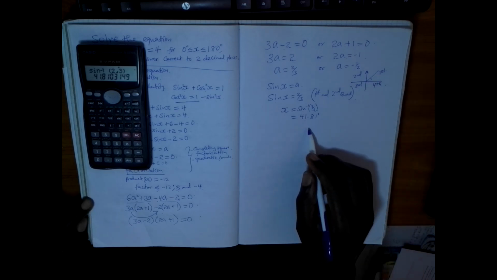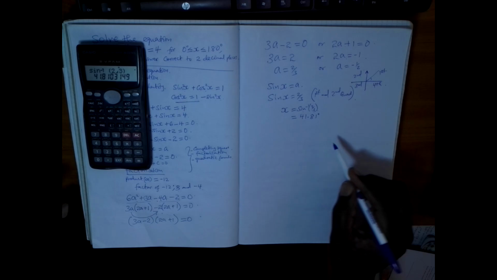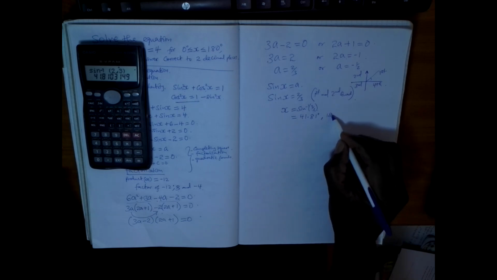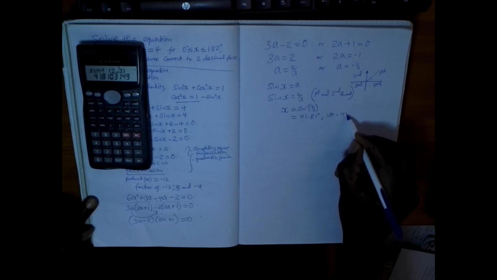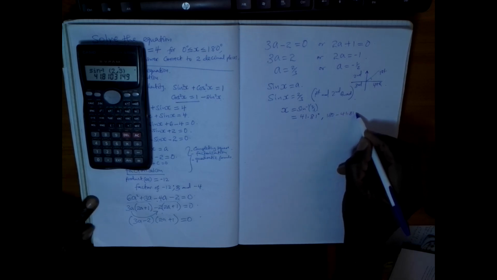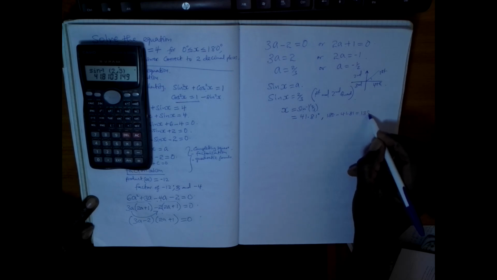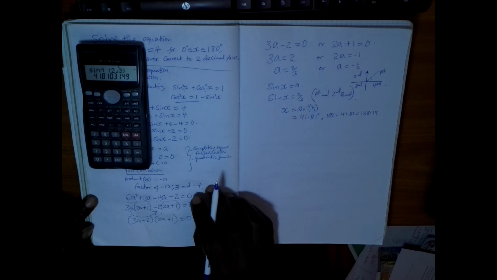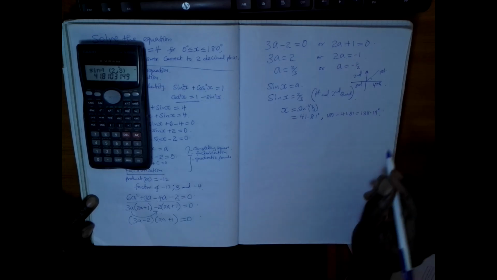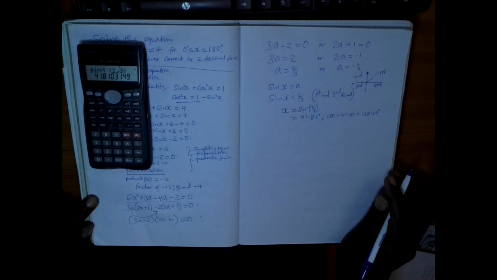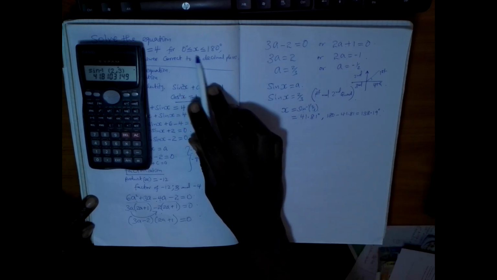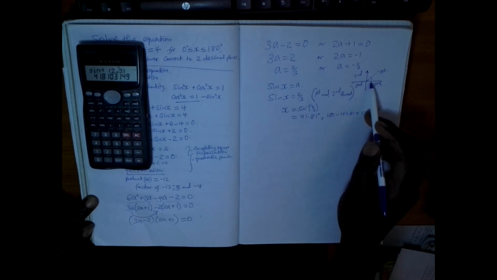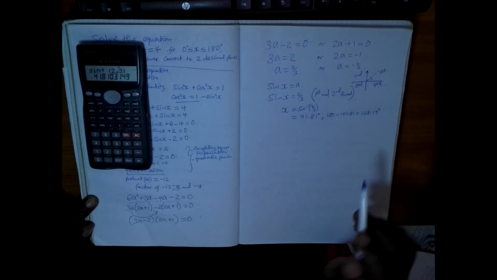Also in the second quadrant, it will be 180 minus 41.81, which is 138.19 degrees. But remember, the range is 0 to 180 degrees. Even if you try to go for the second revolution, it will be more.